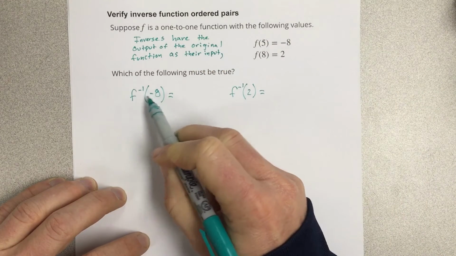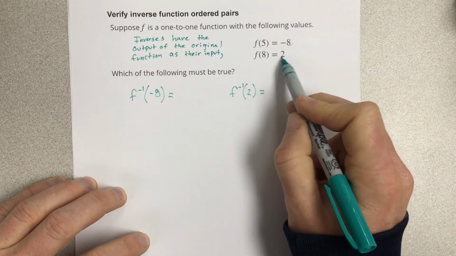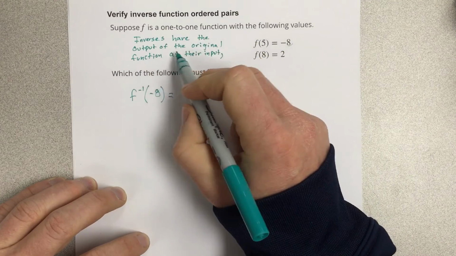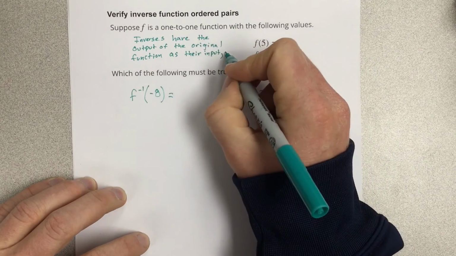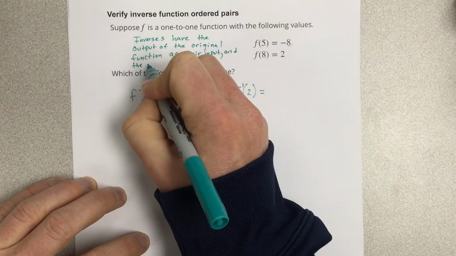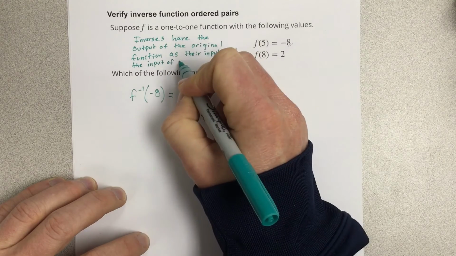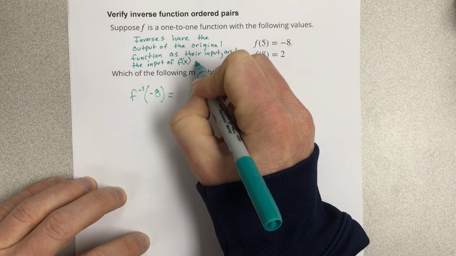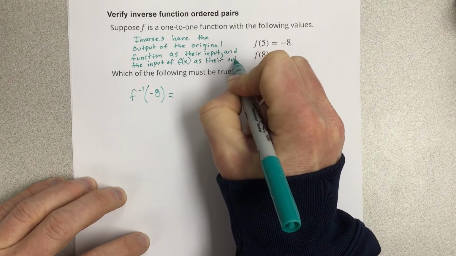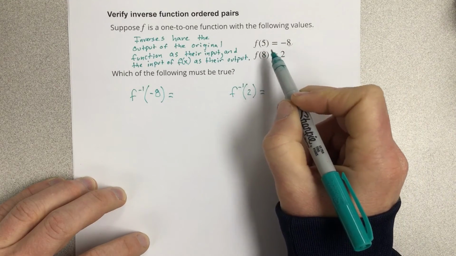I'm saying f inverse of -8, that's the output of the original function. F inverse of 2, that's the output of the original function. And then we'll say inverses have the output of the original function as their input, and the input of f of x as their output. So what happens there? The domain and range flip when you have an inverse.